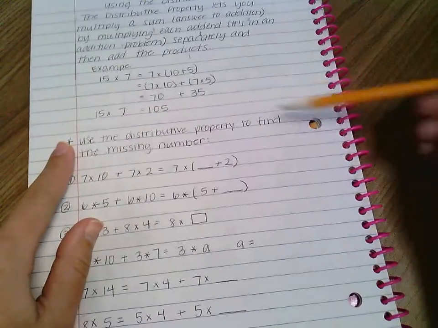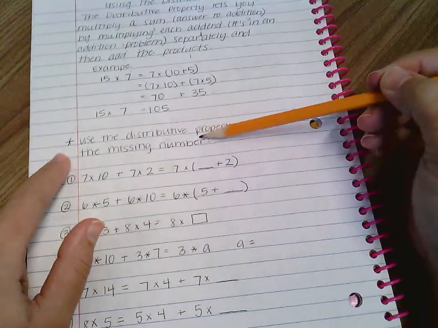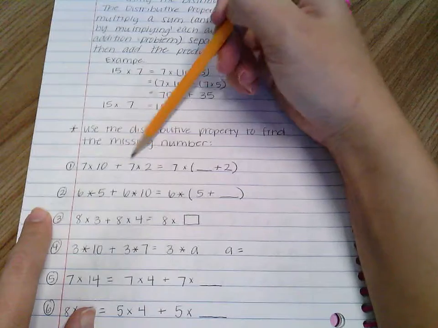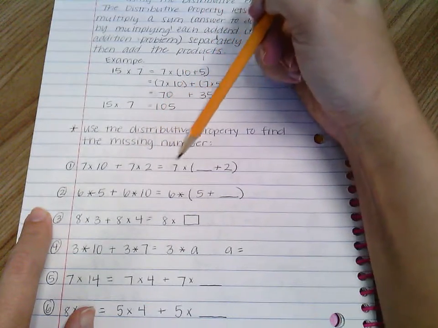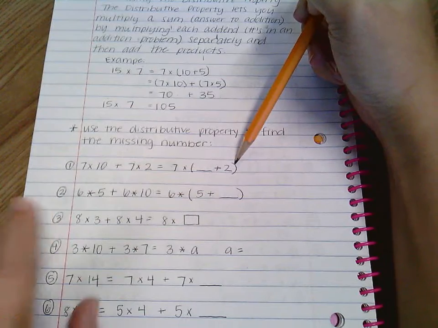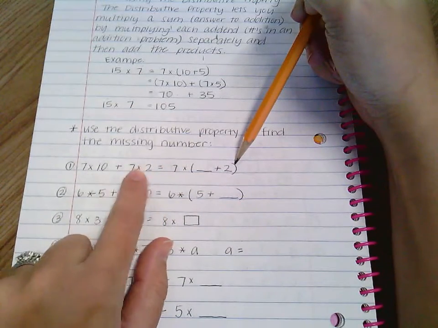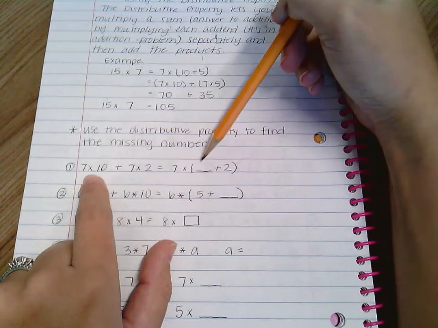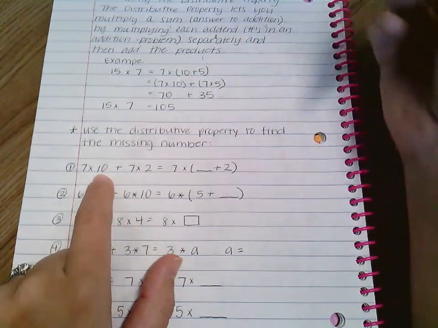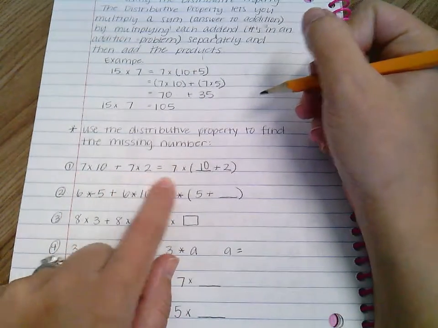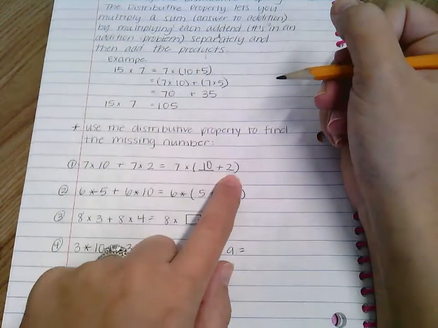So let's use the distributive property to find the missing number. If I look down here, I've got 7 times 10 plus 7 times 2 equals 7 times blank plus 2. Well, if I just look on the other side of my number sentence, what number is missing over here? It's a 10, right? 7 times 10 plus 7 times 2 is the same as 7 times (10 plus 2).